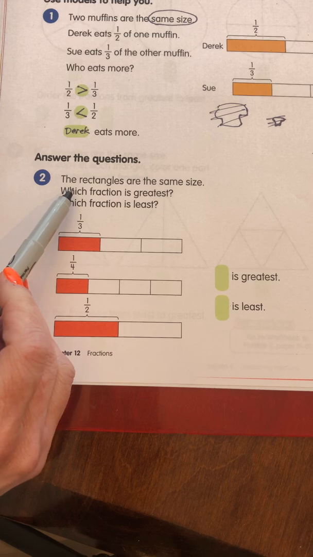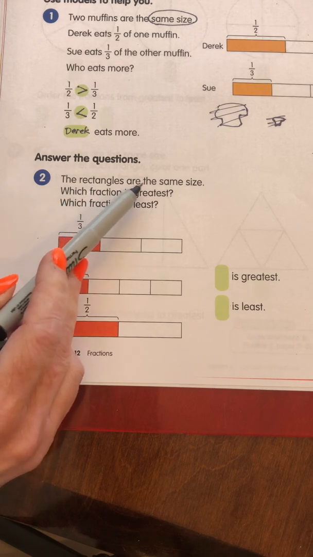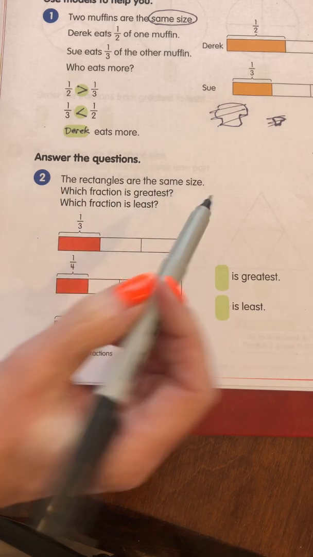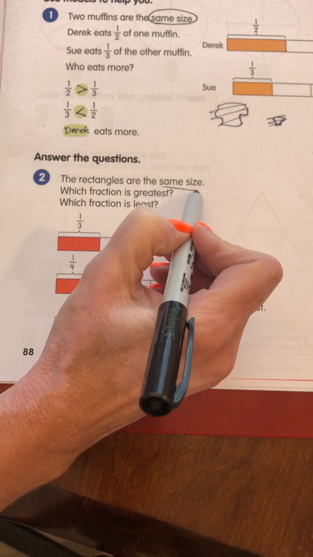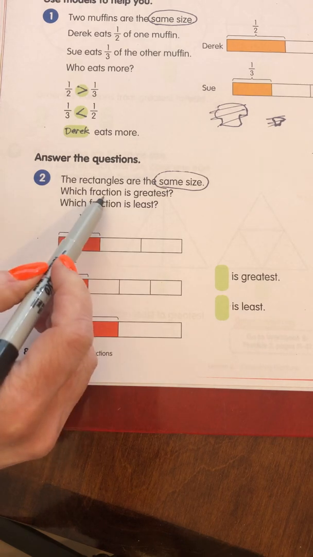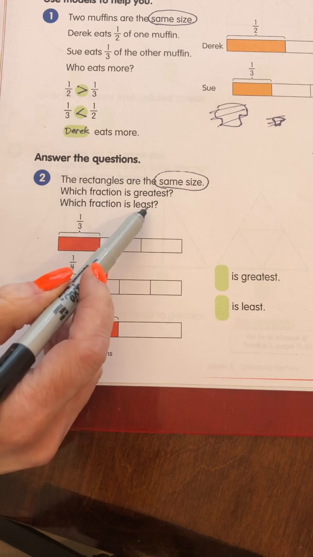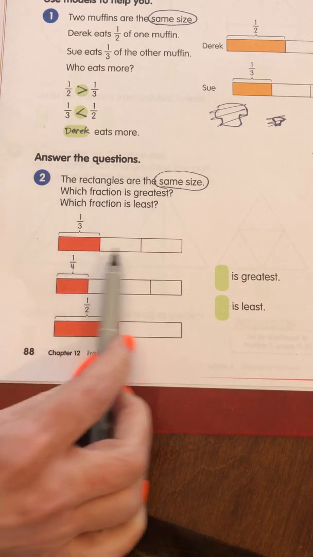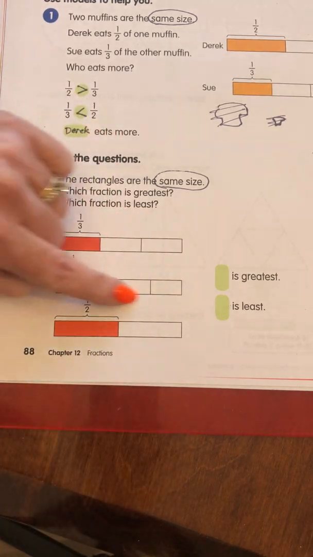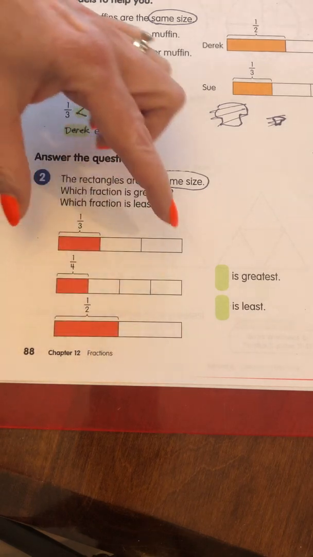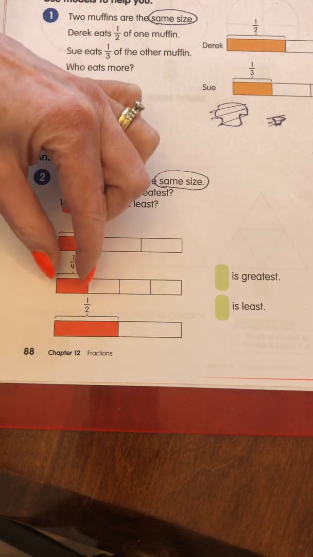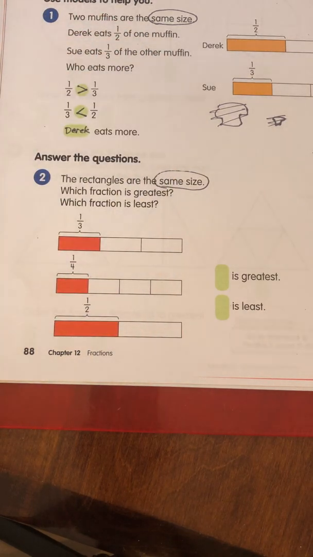Read it with me, please. Begin. The rectangles are the same size. Ooh, take out your pencil and circle same size. That's important. Which fraction is greatest? Which fraction is least? So all of our bars, notice, are the same size. So we now can compare each unit part with one another.